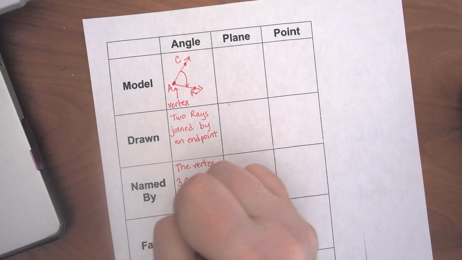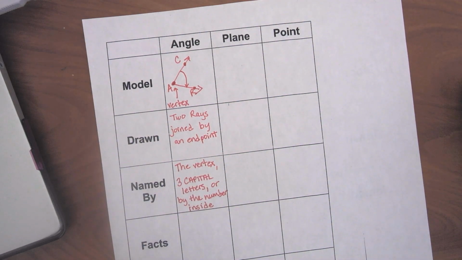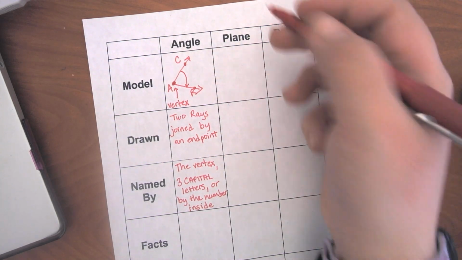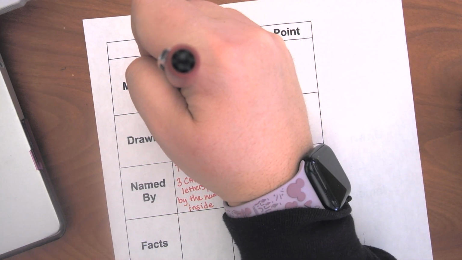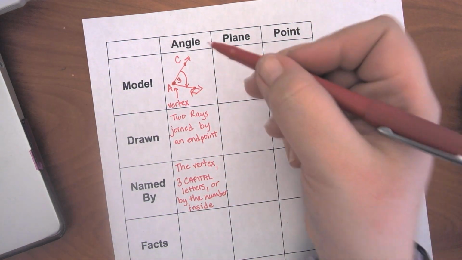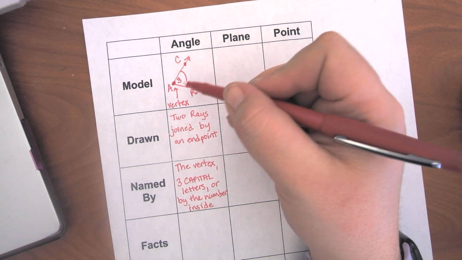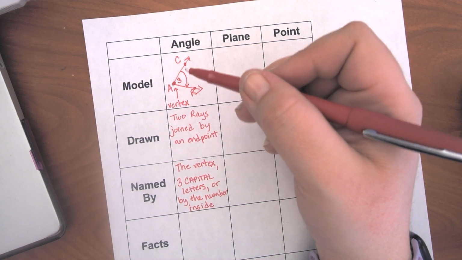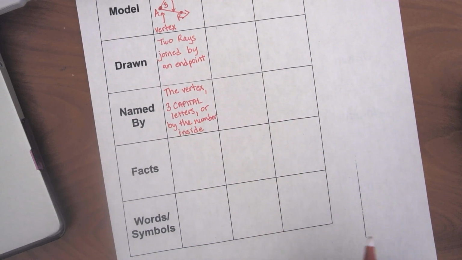And so what that means is sometimes a diagram might be really complicated with a lot of angles, and letters might make it even more complicated, so sometimes they may just put a number in here. Not a degree number, but just a number labeling it. So like this might be angle 3. When we name it, I'm going to jump to the naming part first.